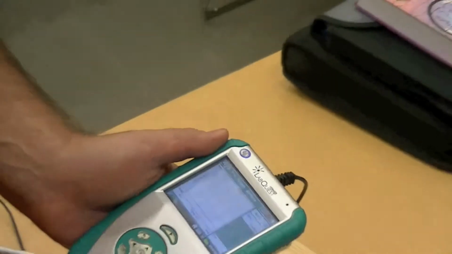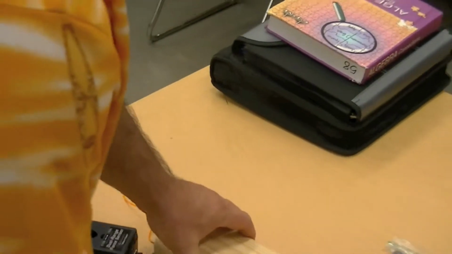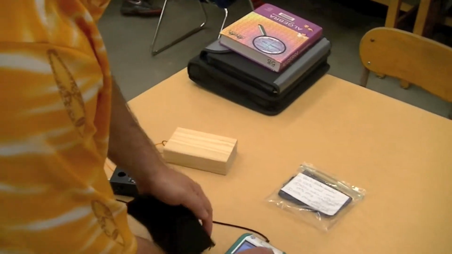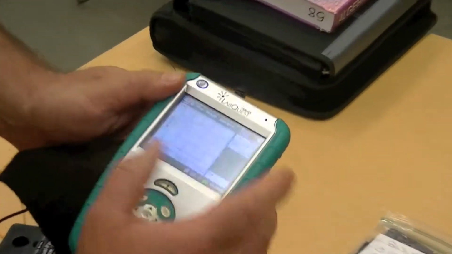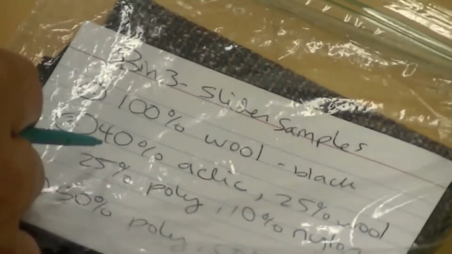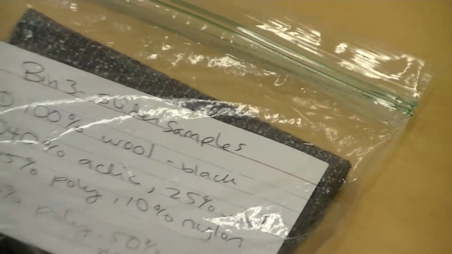I'm going to do the trial of my next 2 fabrics. So I'm going to get out fabric number 2. And if you can see right here it says run number 1. That's my number 1 fabric, my 100% wool. My run number 2 is going to be the 40% acrylic, 25% wool.